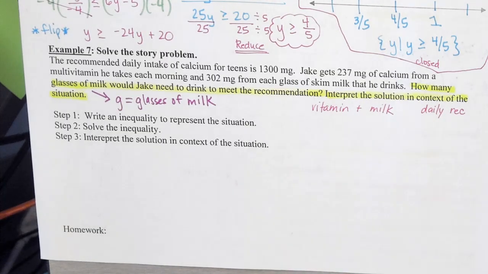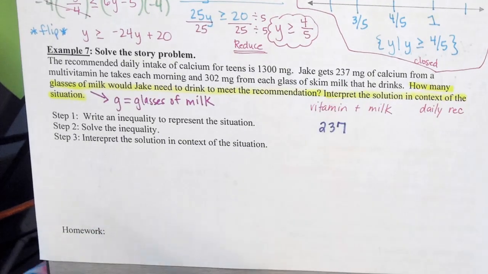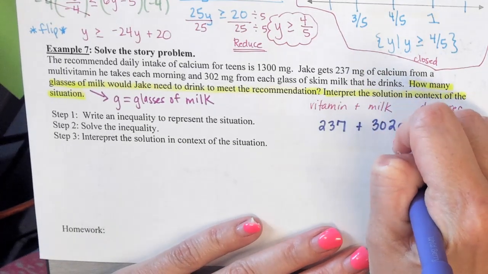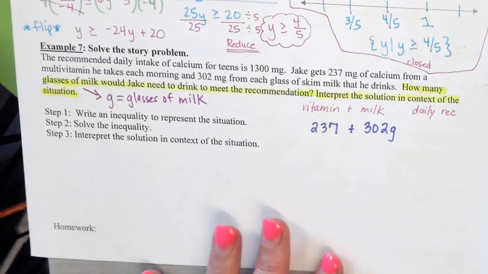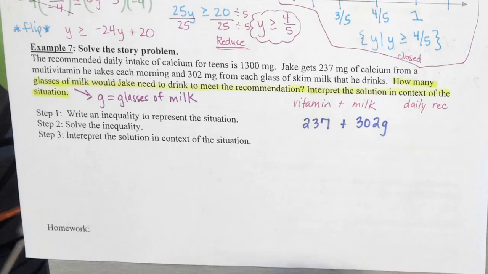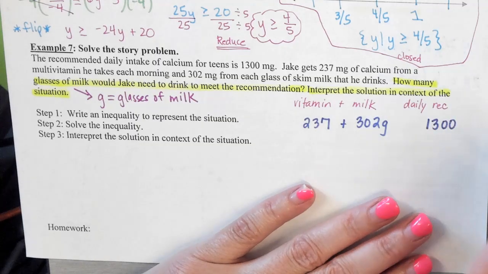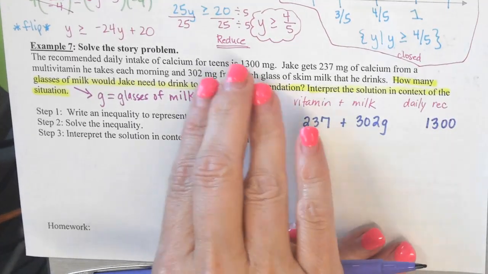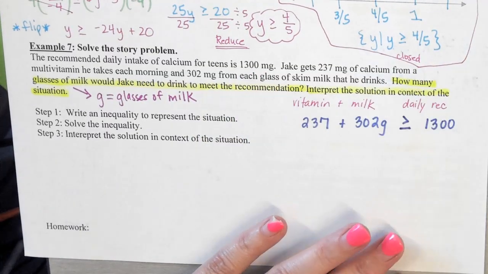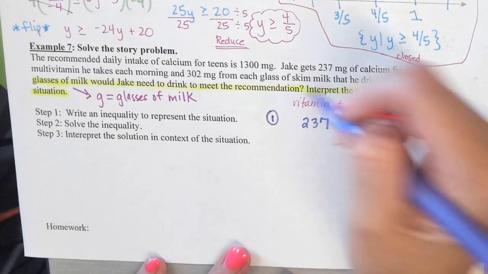Okay, so the vitamin is 237 milligrams. So you should have 237 in your inequality. Okay, the 302 is per glass. So whatever variable you choose is going to be multiplied by 302. Okay, and then the daily recommendation is 1,300. So is it okay if he gets more than 1,300? Okay, so then it would be greater than or equal to, because it could be 1,300 or it could be more. Okay, so now that we have this inequality, we can solve it.